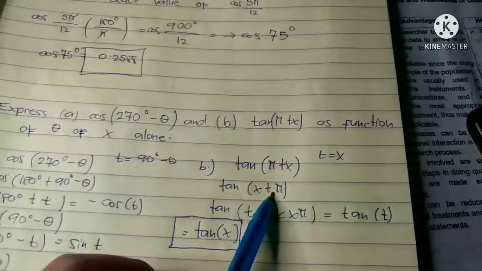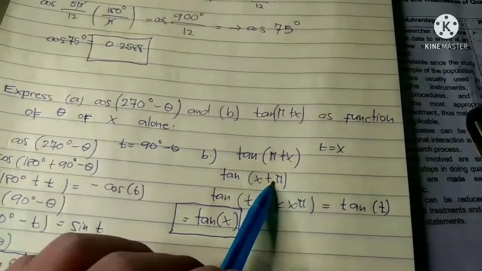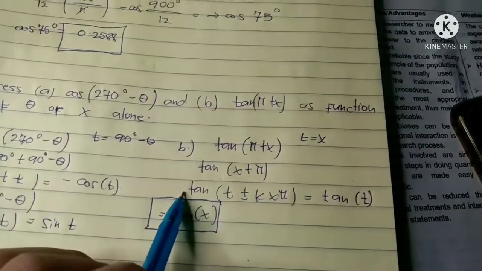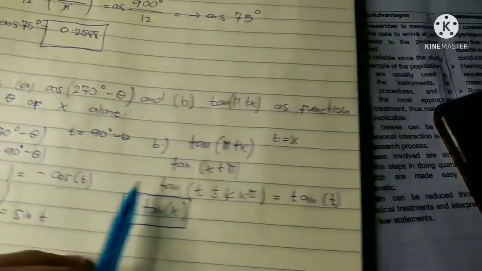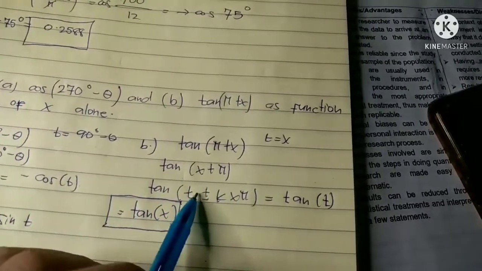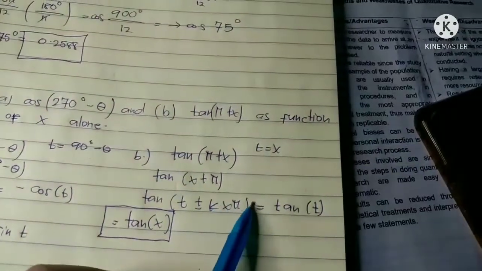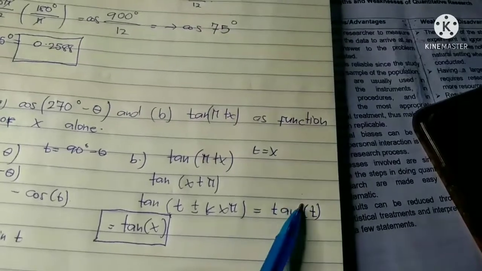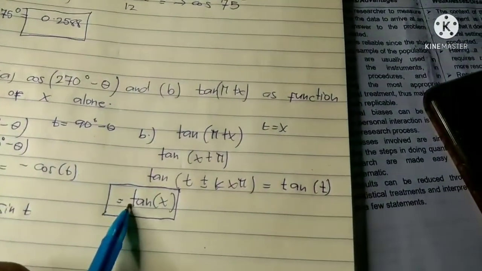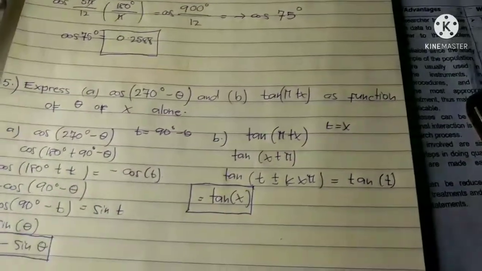To express this as a function of x, we can use this to transform our equation: tangent t plus or minus k times pi is equal to tangent t. Our t in this case is x. So we have now tangent x as a function of x.